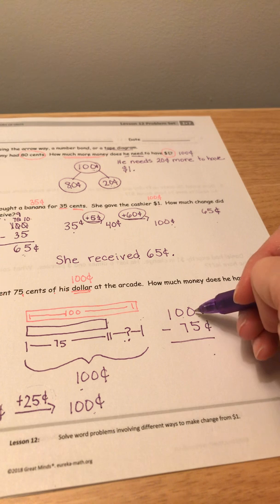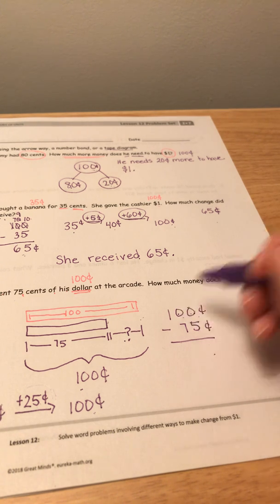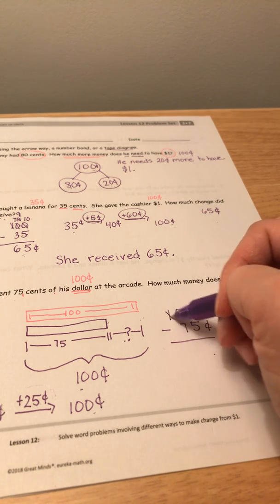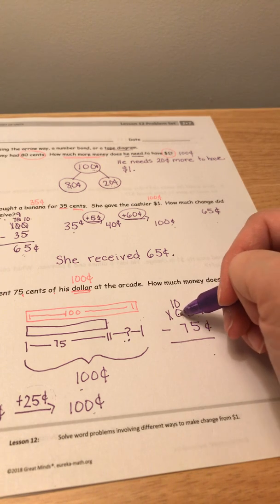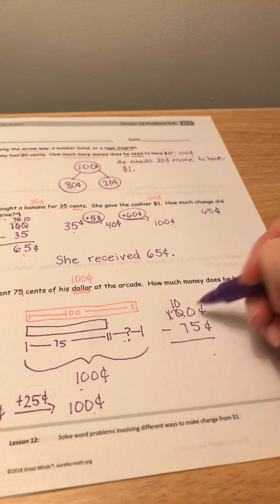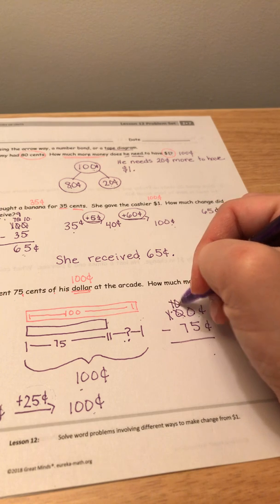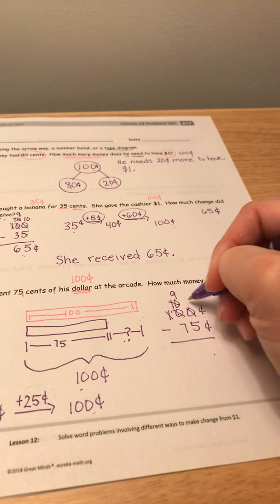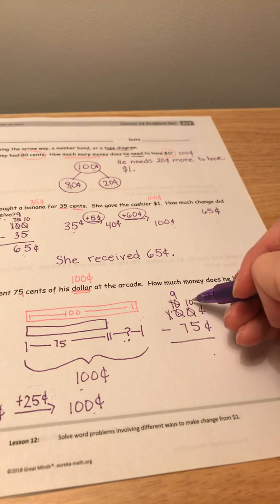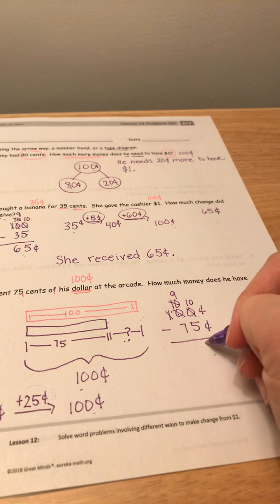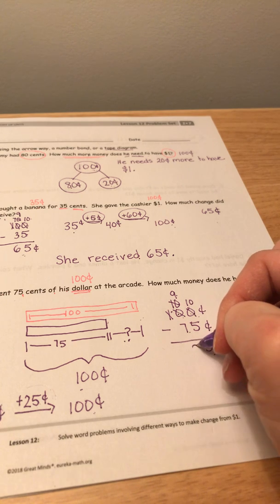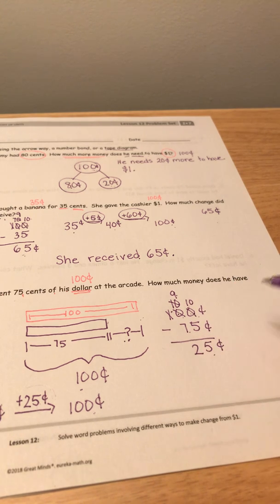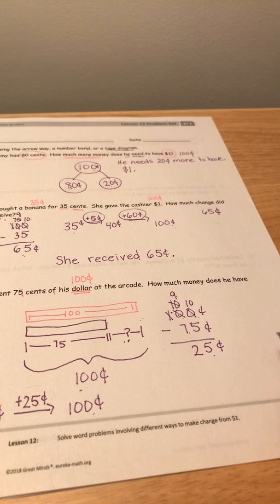Can I take 5 from 0 ones? Nope. Can I unbundle a 10? Nope, there's no 10s to unbundle, so I need to unbundle 100. I bring it over to my 10s column, but I still don't have any 1s, so I need to unbundle one of these 10s and bring it over to the 1s. So 10 minus 5 is going to give me 5, and 9 10s minus 7 10s is 2. There we go. He has 25 cents left.